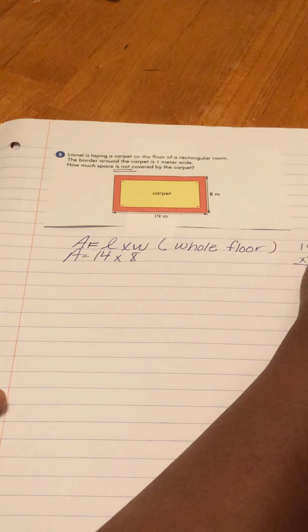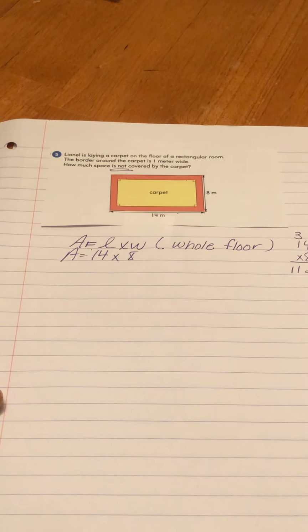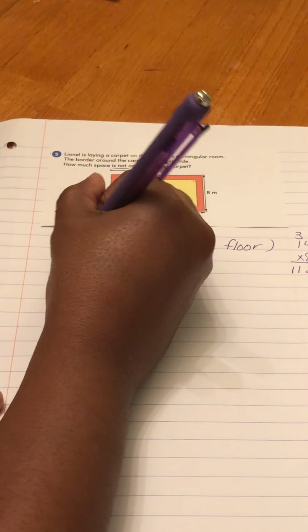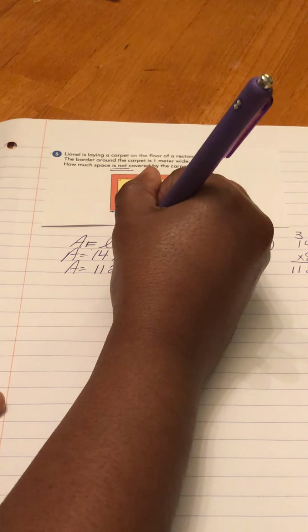All right, and if you can't do 14 times 8 in your head, you'll have to write it down. Okay, and what did you get, Olivia? I also got 112. You also got 112 square meters.